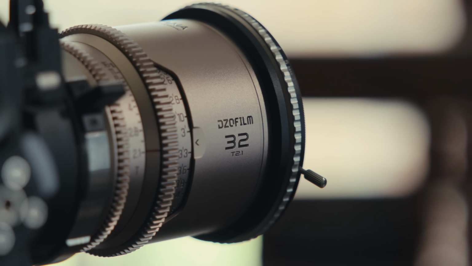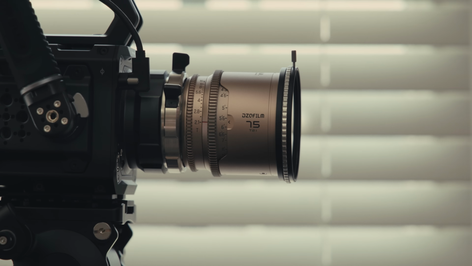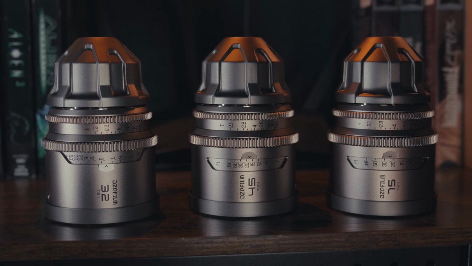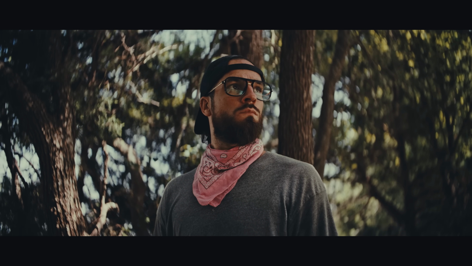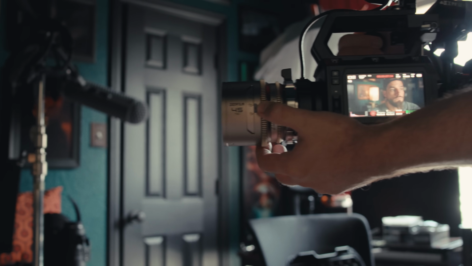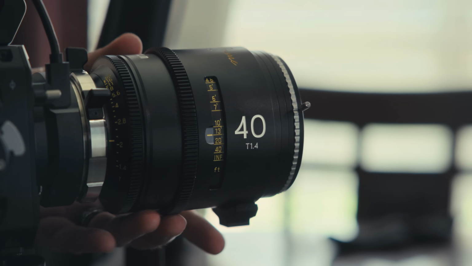I have the 32, 45, and 75mm lenses, and like I said before, these are 1.5 squeeze anamorphic lenses, but they have a 1.33 elliptical aperture design, which gives the effect of a 2 times anamorphic lens, mostly in the bokeh. And I'm going to be putting them up against my DZO spherical cinema lenses so we can see those differences clearly.